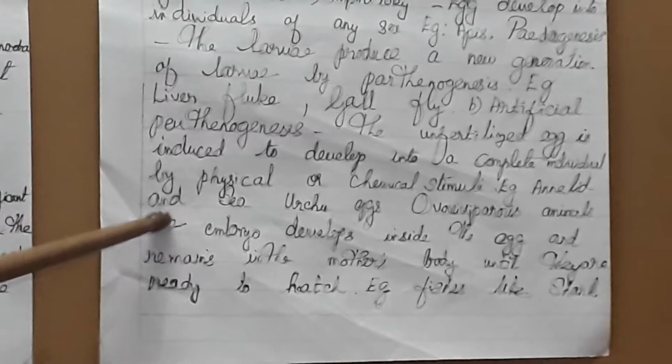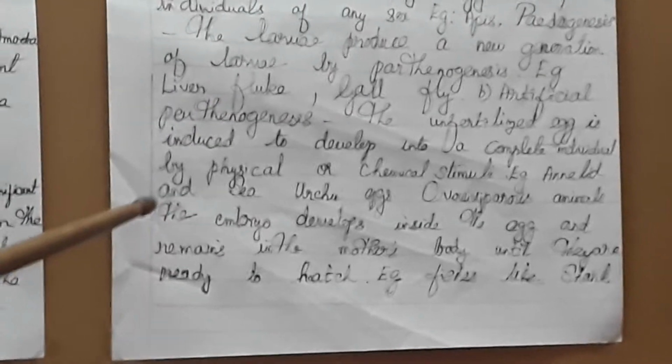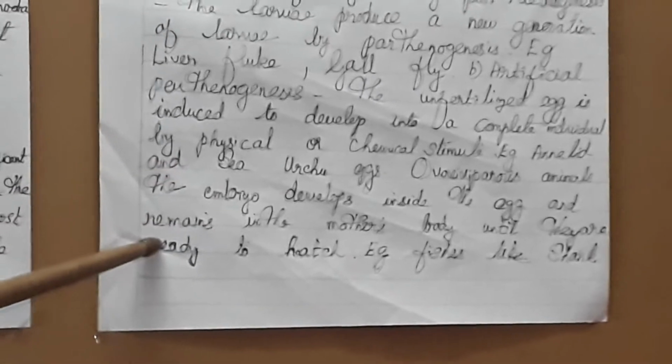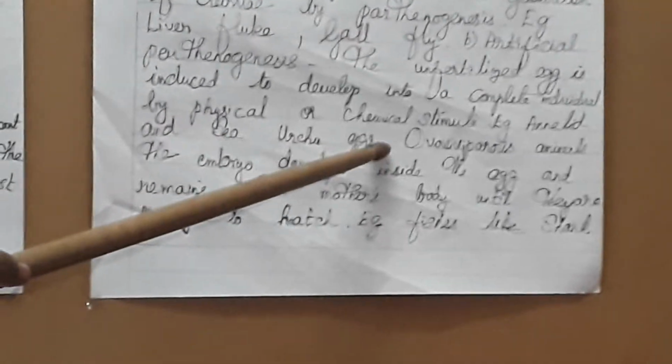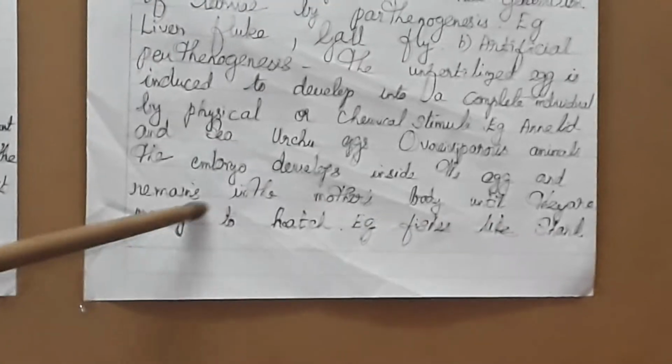This method is similar to viviparity, but there is no placental connection with the mother. They receive nourishment from the egg yolk. Ovoviviparity is seen in fishes like shark.